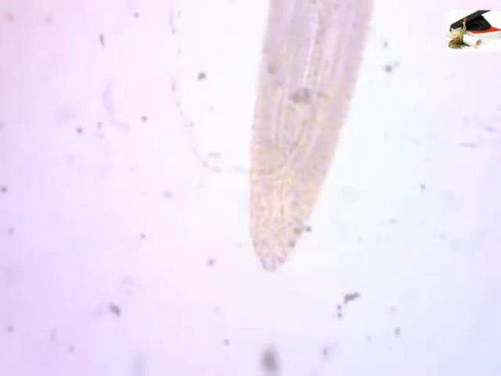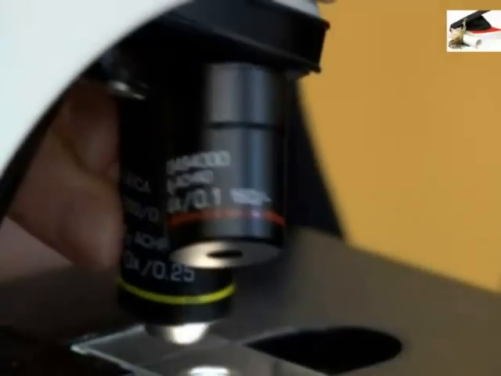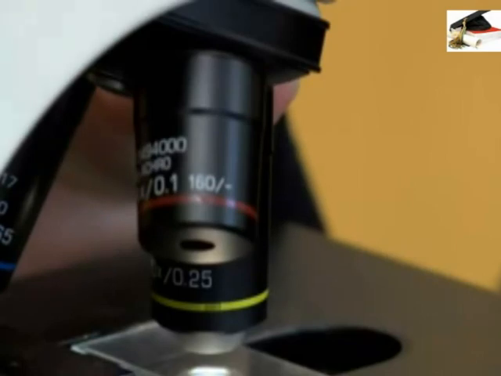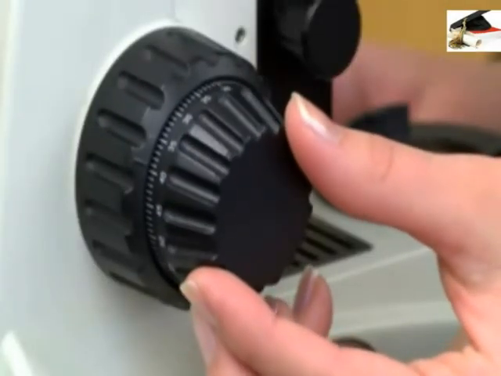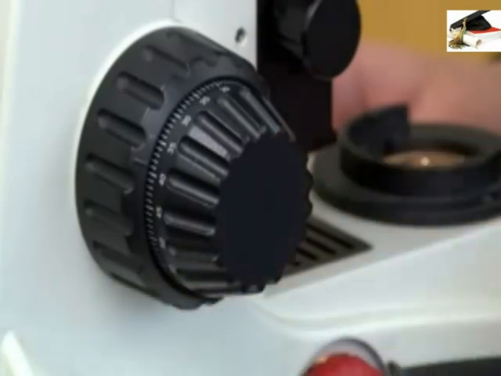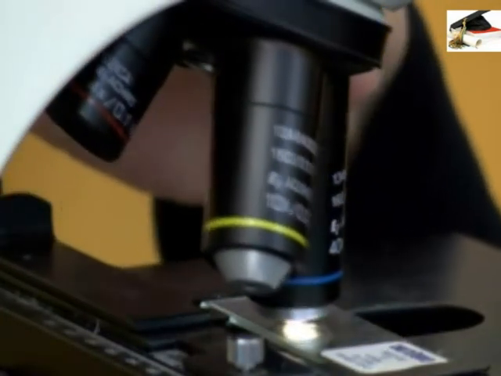Once you focus the image, move it to the field of view. Then move to the medium power objective lens and refocus. Use the fine adjustment knob to find the fine focus. Insert the specimen and move to the highest power objective lens and refocus.